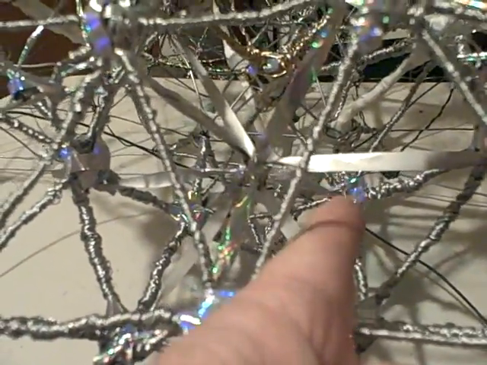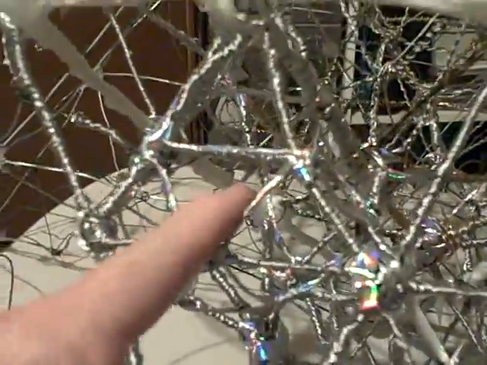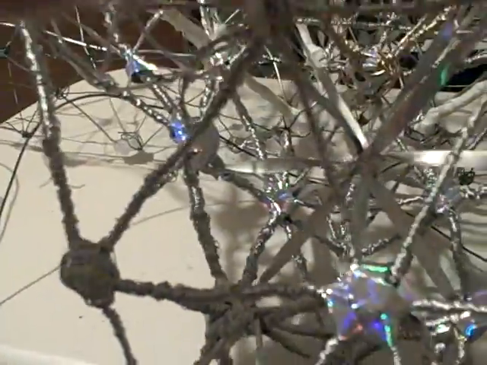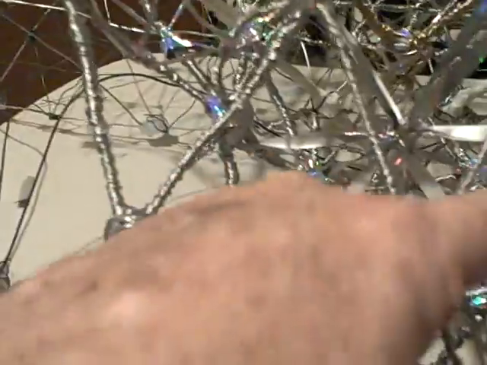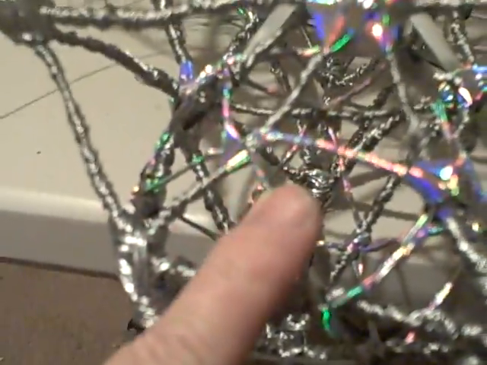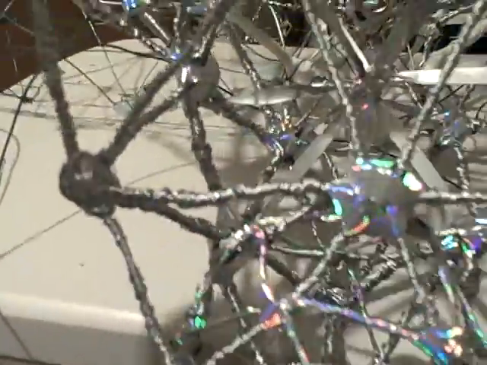Oh, I'm just now noticing the 3 on the top are smaller. Or are they? Well, anyway, there's 3, 1, 2, 3. And then there's 1, 2, just 2. And then, of course, there's 1. There's 1, 2, and 3.